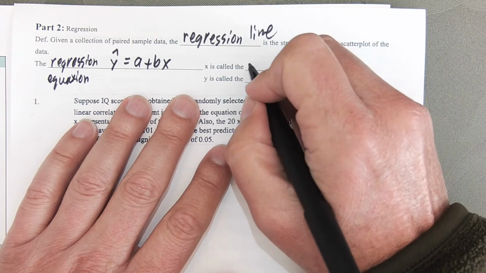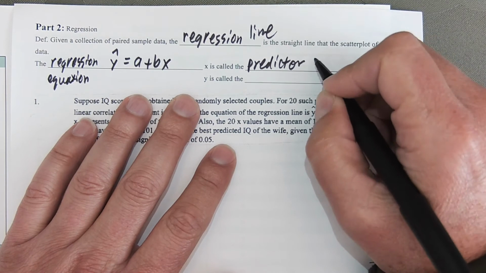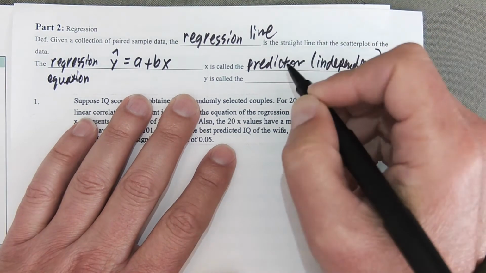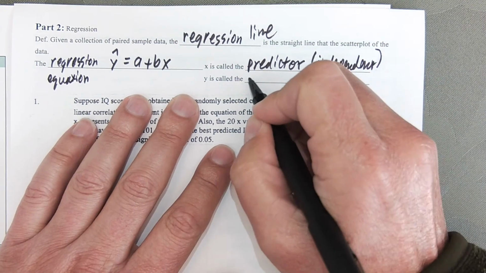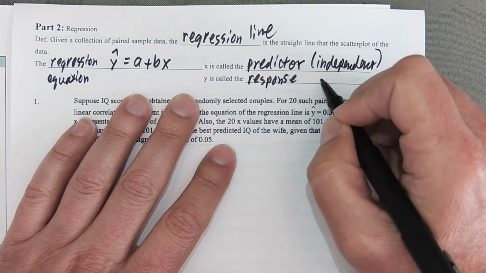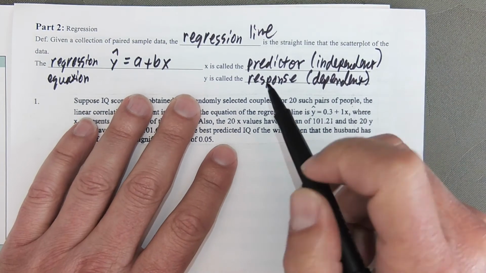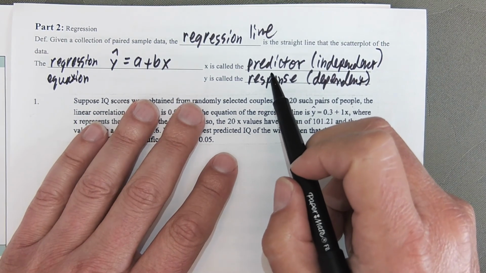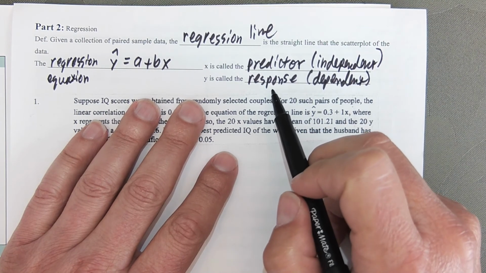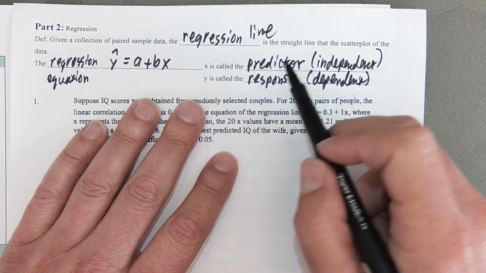X is called the predictor, and it's the independent variable, versus the response, which is the dependent variable. Picture like you're going out to get some gas for your car, and the predictor is you choosing the number of gallons of gas that you want to buy, and the response is how much it's going to cost. So notice that the response completely depends on how many gallons of gas you get, or the predictor.